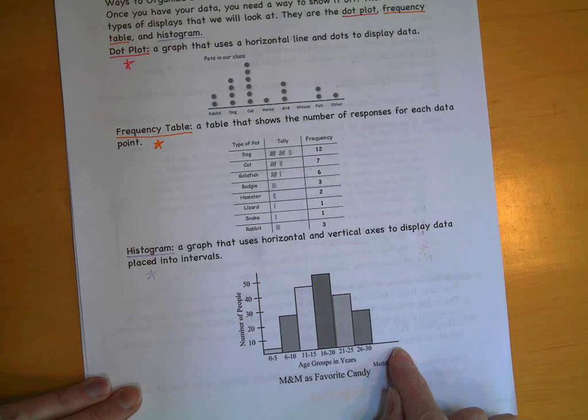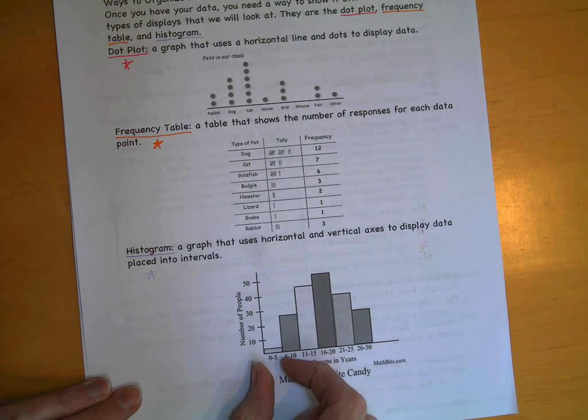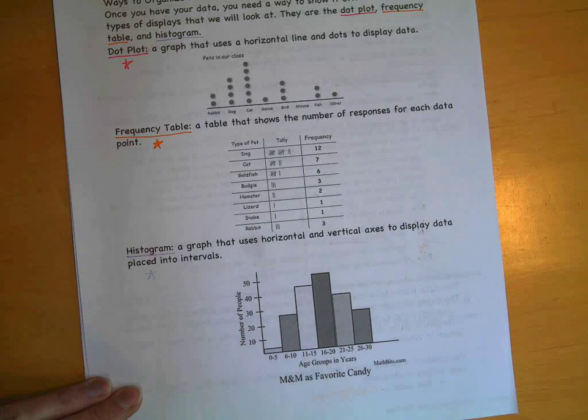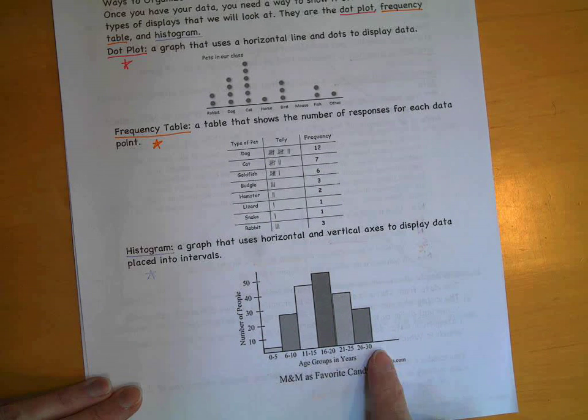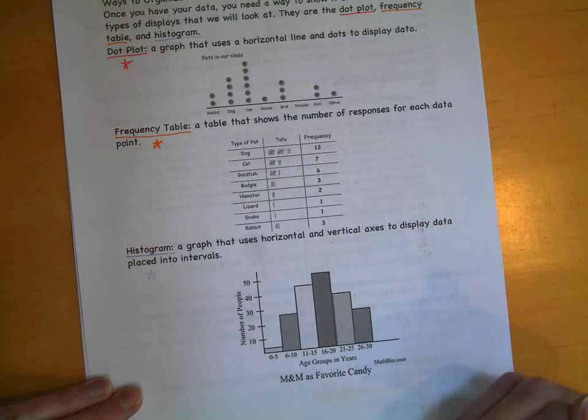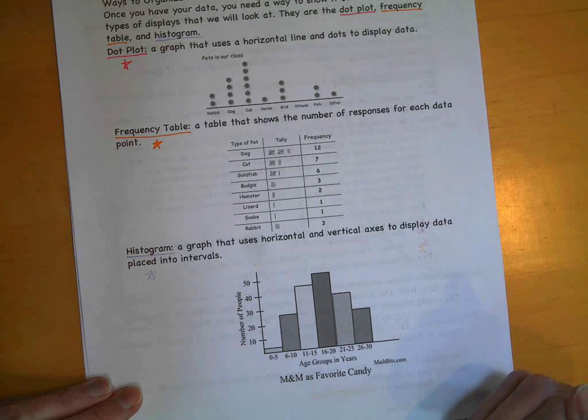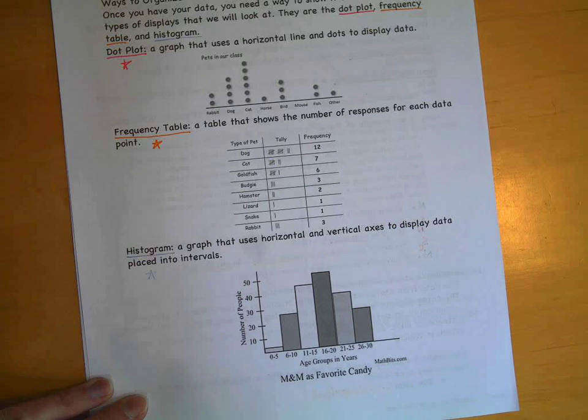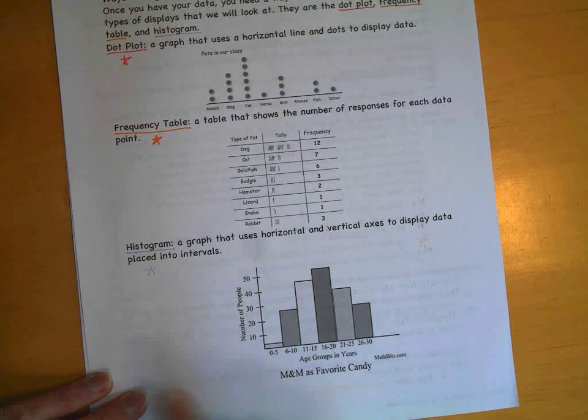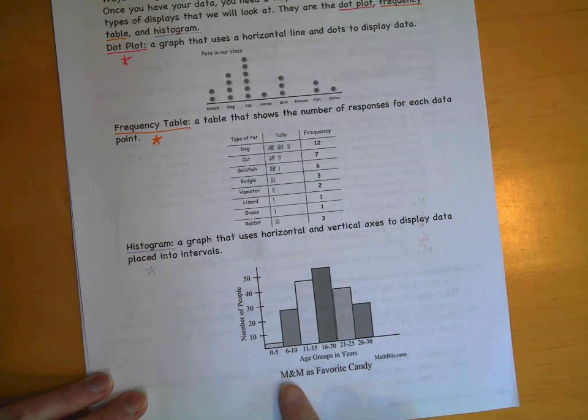So let me talk about that. Along the x-axis, what you have is number ranges in intervals. What you do is you make these intervals evenly spaced along the x-axis, and then you color in the bar that's represented by those intervals. If you read this graph, that's why labeling is also really important, we can totally understand what this graph is saying. It says M&M's as favorite candy.